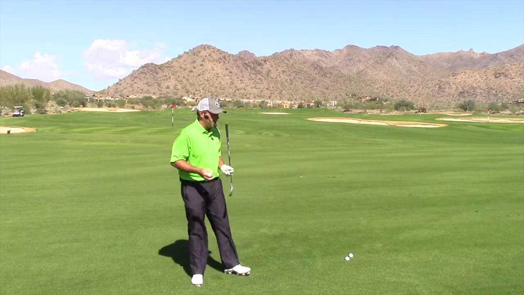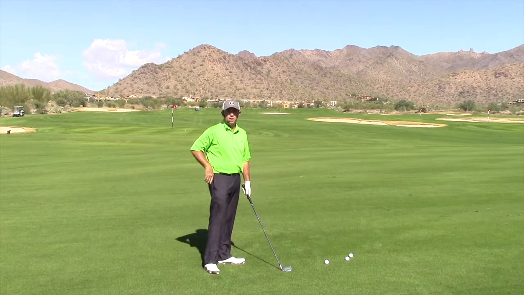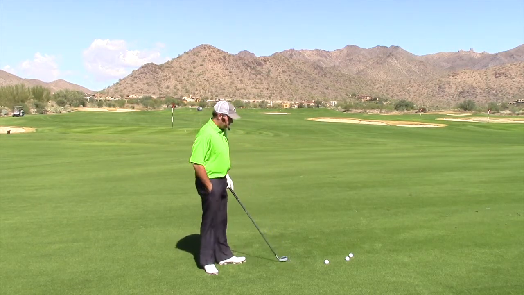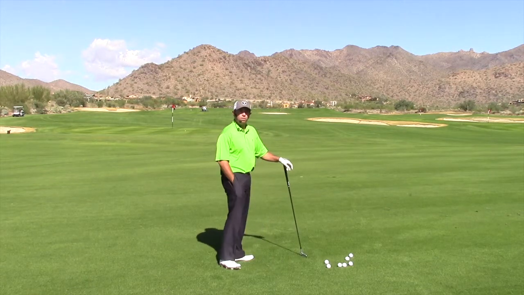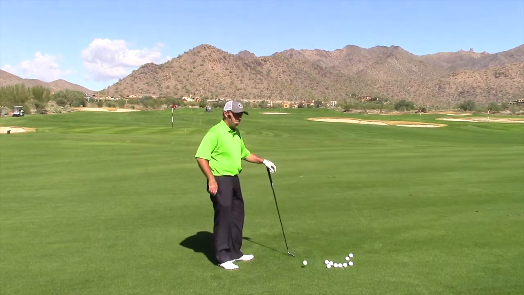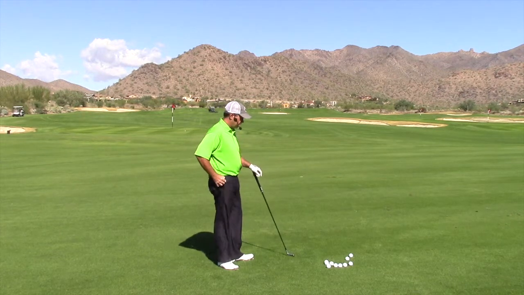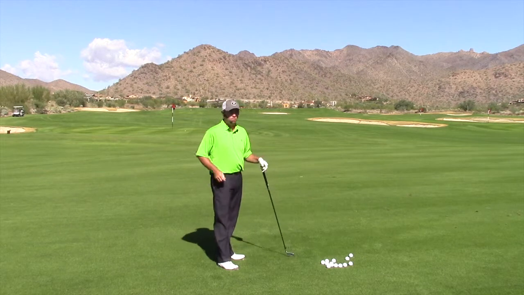Well, the situation might be that we're stuck behind a tree and we need to be able to curve that ball one way or the other. Well, there's a couple of schools of thought on that, and I'll explain both of them. I'm going to call one the natural and one the mechanic. All right, there's an engineering type approach, and then there's an athletic approach.